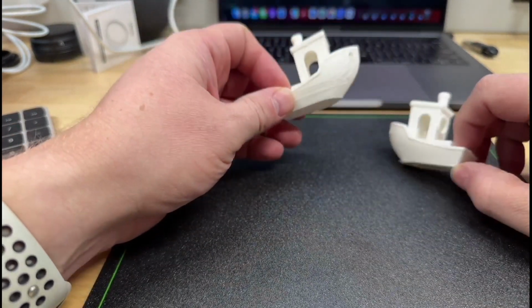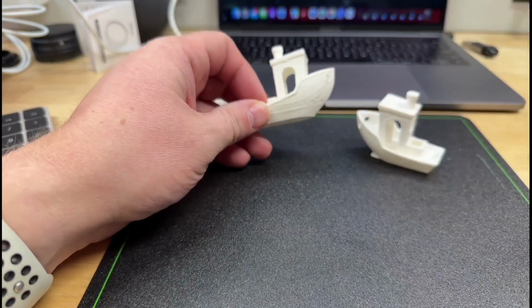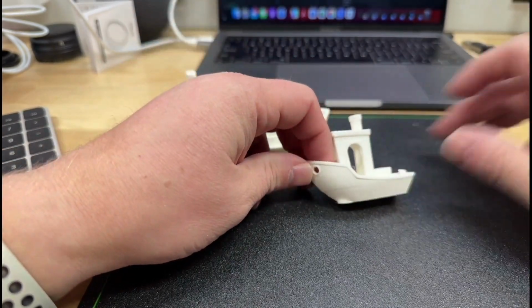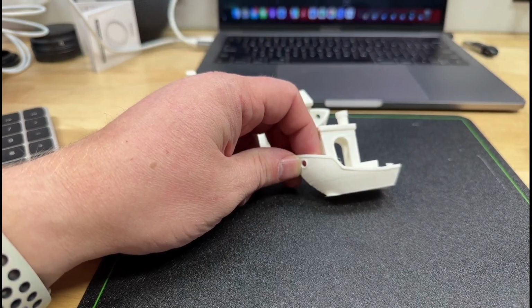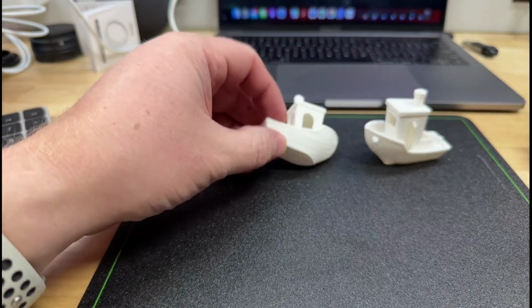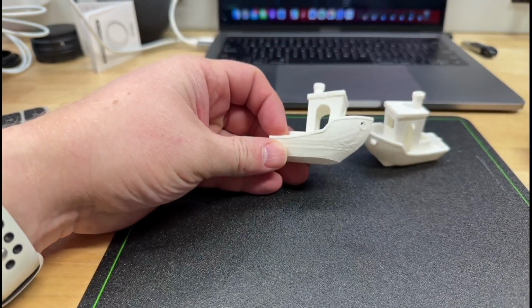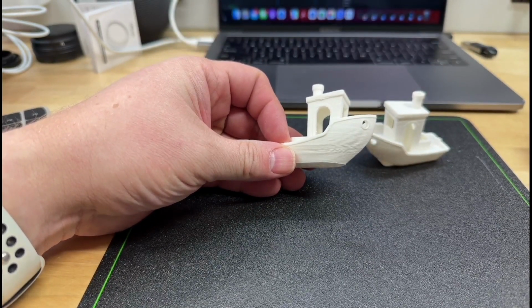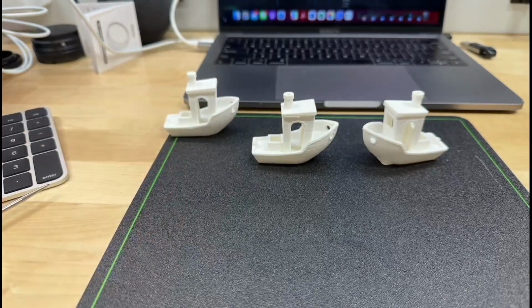What I found most remarkable is that these prints that were done on the AnkerMake Slicer took about an hour and 10 minutes to print. This print from the Cura Slicer took 36 minutes to print.